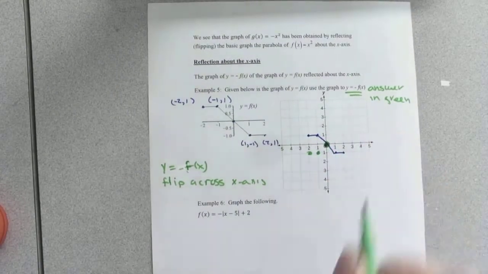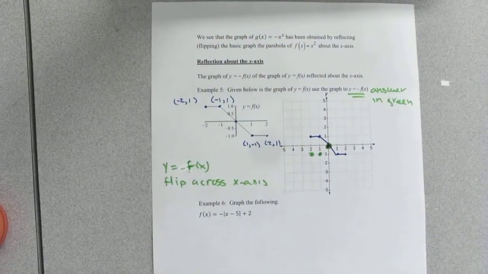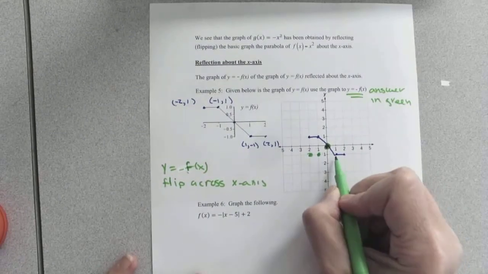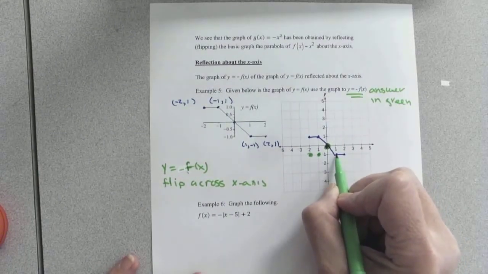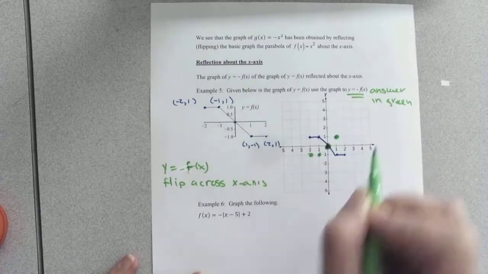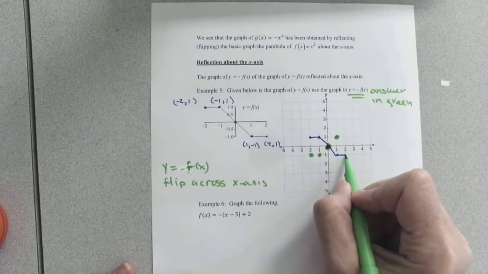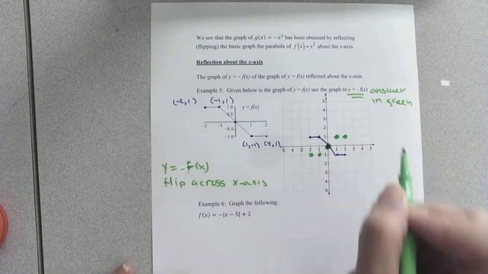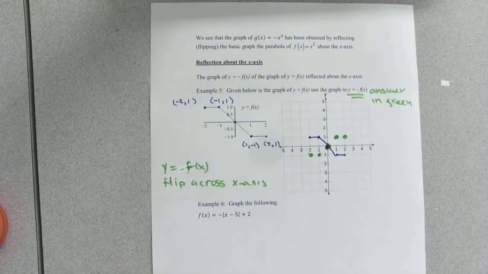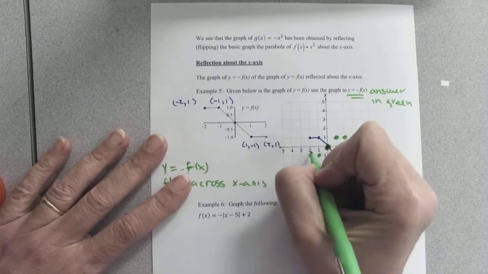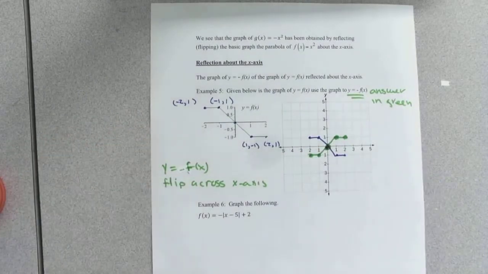The origin is going to stay the same. When I flip that, it's not going anywhere. Then this point here, since it's 1 unit below the x-axis, when I flip it, it's going to go to 1 unit above. And same thing here, 1 unit below is going to go to 1 unit above. So it's just their location with respect to the x-axis that changes. Their location on the y-axis doesn't change at all, but the x-axis changes. And then connect our dots, and there's my graph.